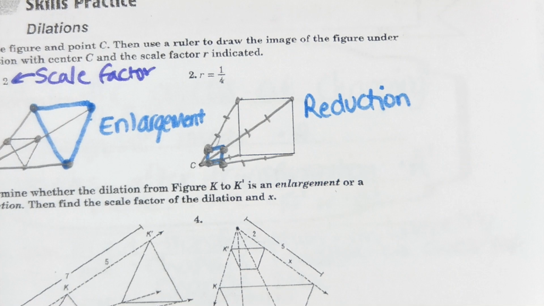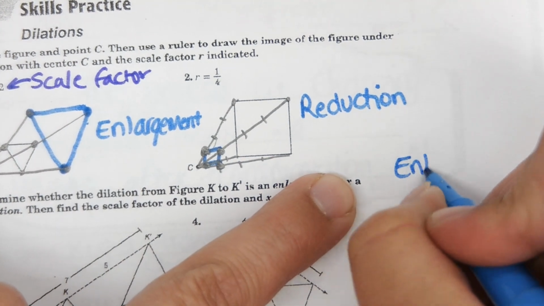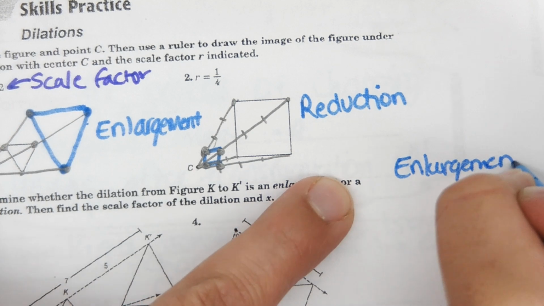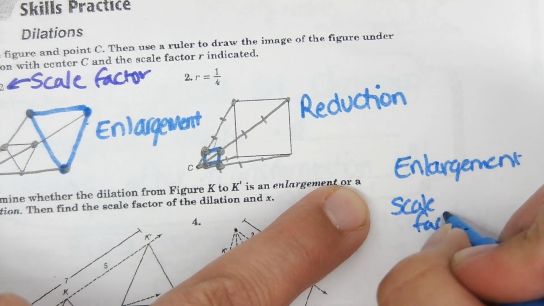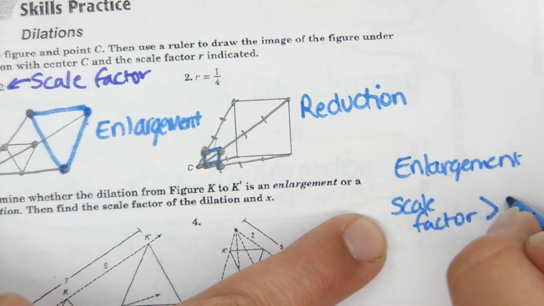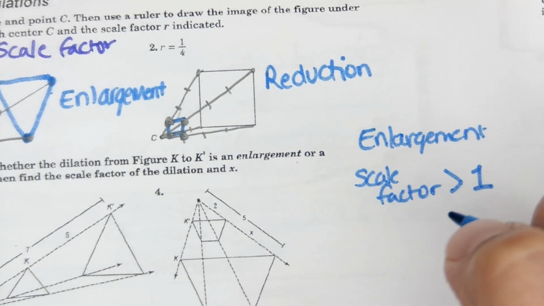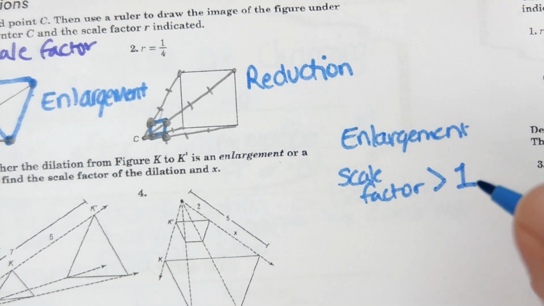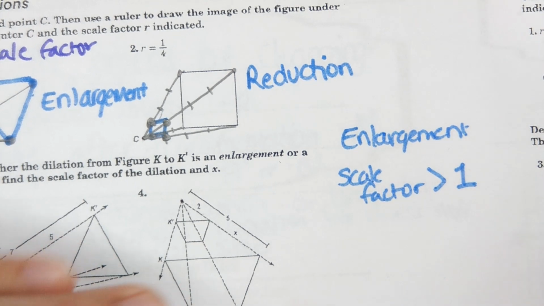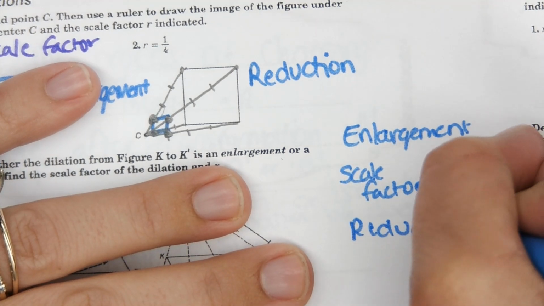Okay, so a couple notes that I want you to put just kind of in the center area. An enlargement happens when the scale factor is greater than 1. So it's being multiplied by a number and getting larger. If the scale factor is equal to 1, it would just stay the same size in the same place. And a reduction is when something gets smaller.